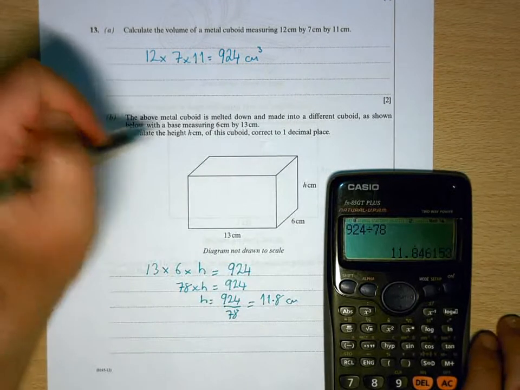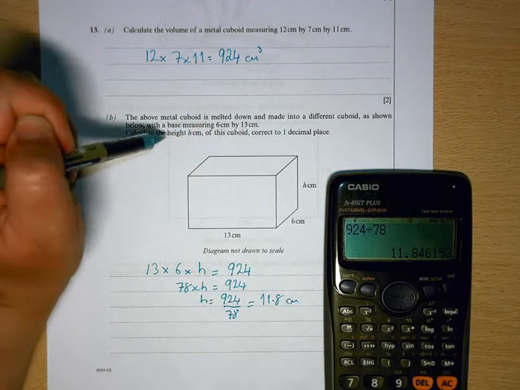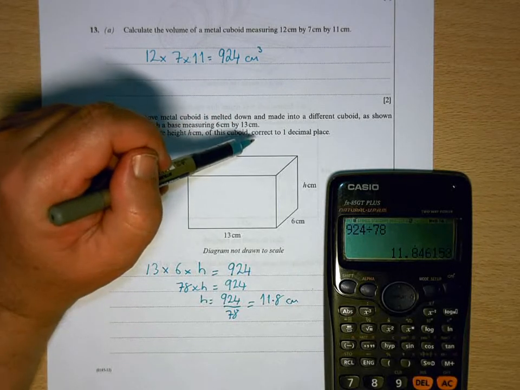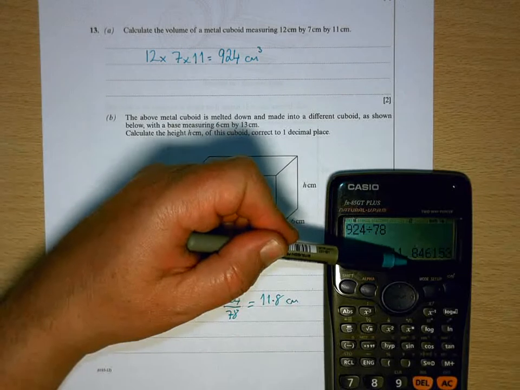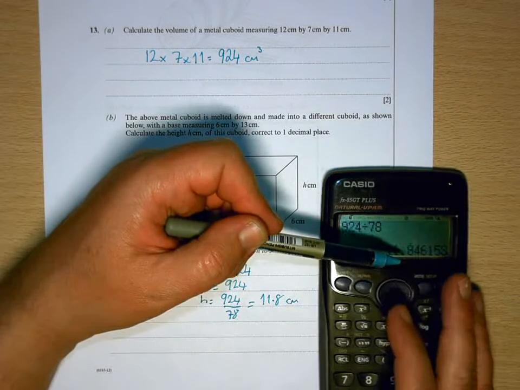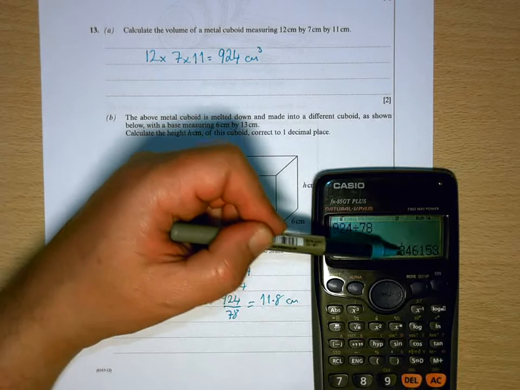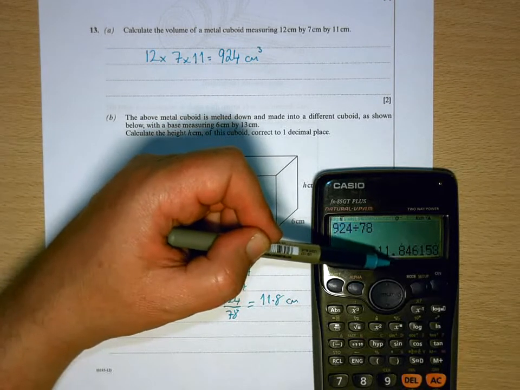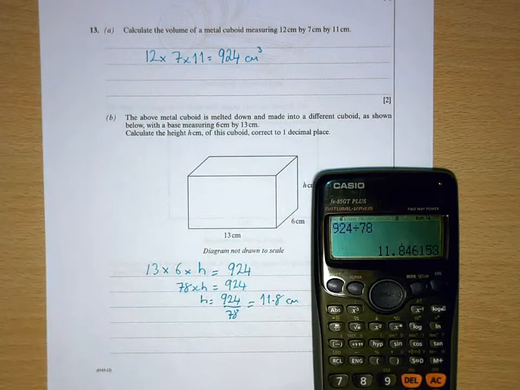centimeters. Okay, and you may think, oh, that doesn't sound right, but there's a clue in the question that it's correct to 1 decimal place, so you're not going to get an exact answer. 1 decimal place is the 8, but you look at the next digit beyond it. If that was 5 or more, it means that it would be closer to 11.8 than 11.9, but it's 4, which means it's closer to 11.8.